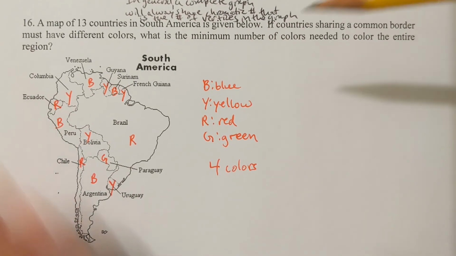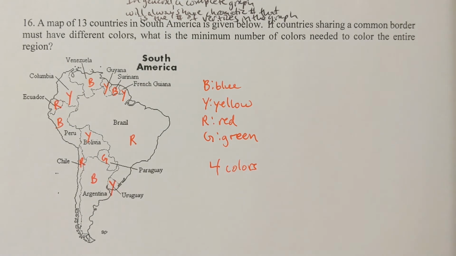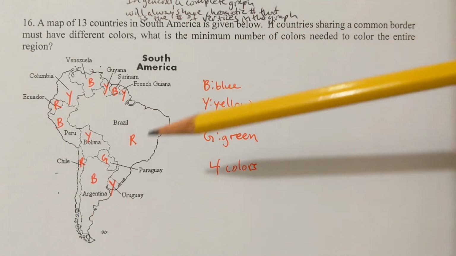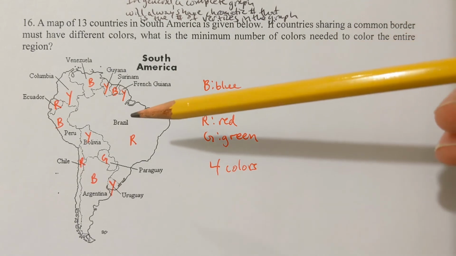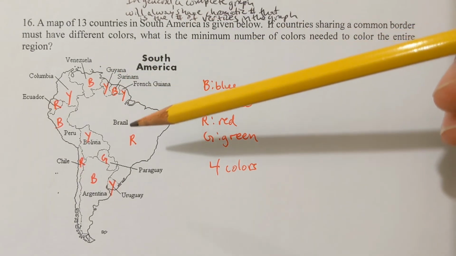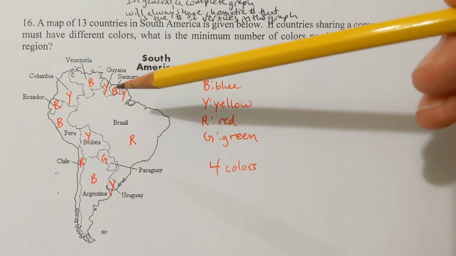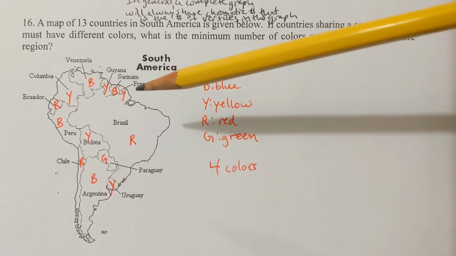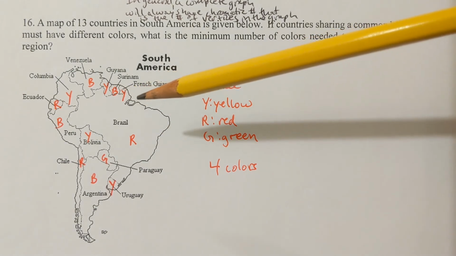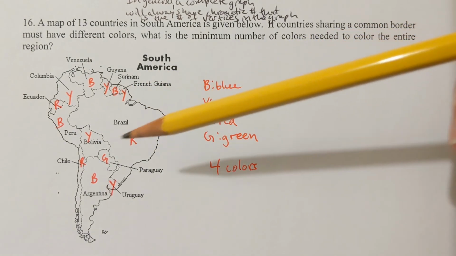Okay, so again, this is one that we've already done before, and it doesn't matter where you begin, but most people would start at Brazil, and then they see all these countries walking around Brazil, so they can switch colors, or go back and forth.